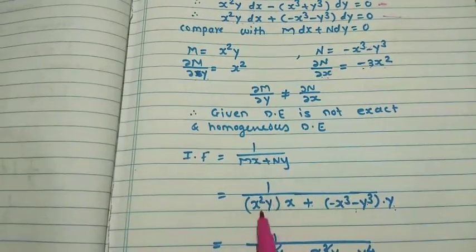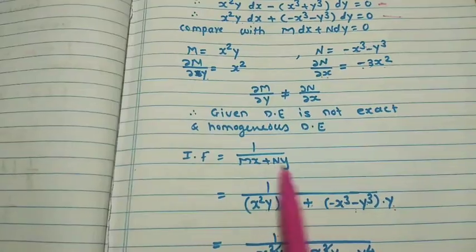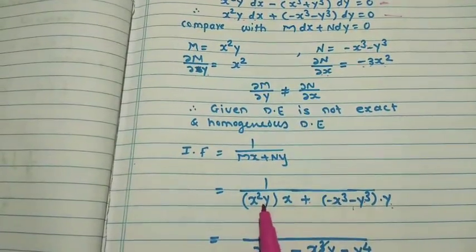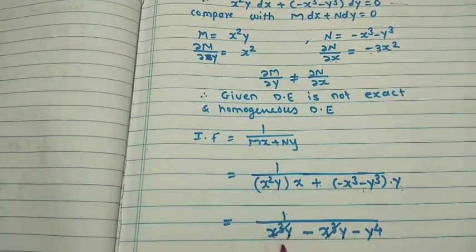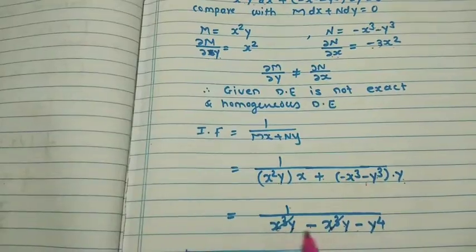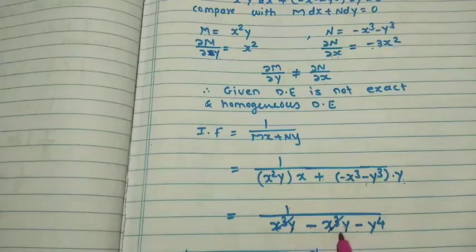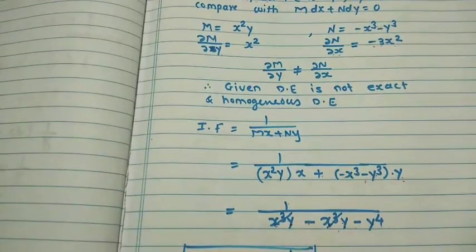So put M and N here. So 1 upon x square y into x plus N, which is minus x cube minus y cube, into y. Now multiply this x to this bracket, y to this bracket. So you will get x into x square y, it will be x cube y, minus, multiply y to this bracket, minus x cube minus y cube into y. So it will be y raised to 4.